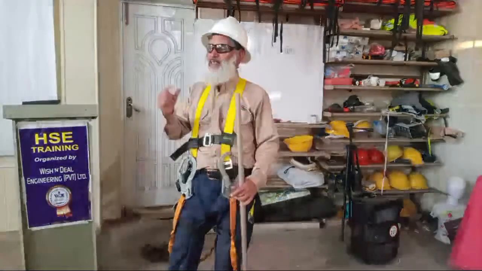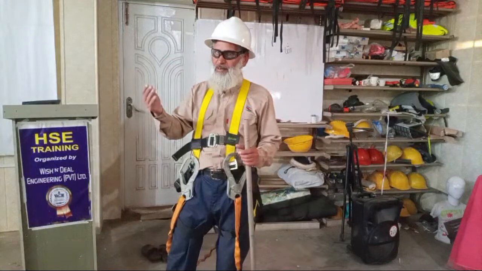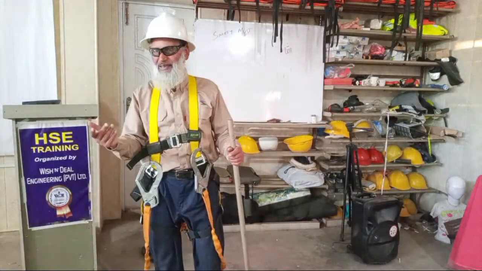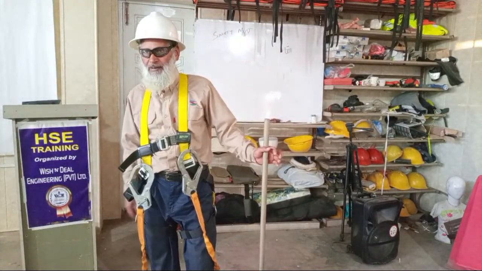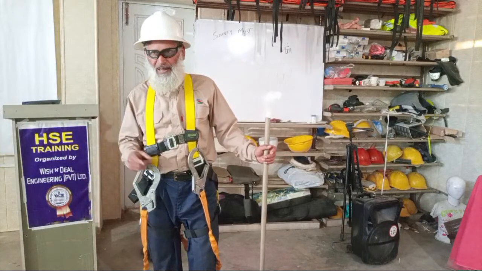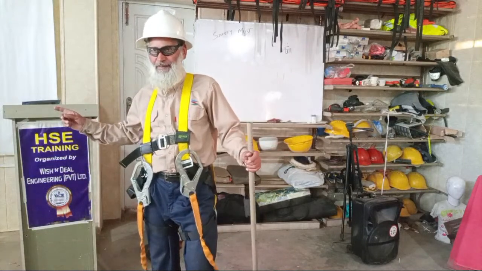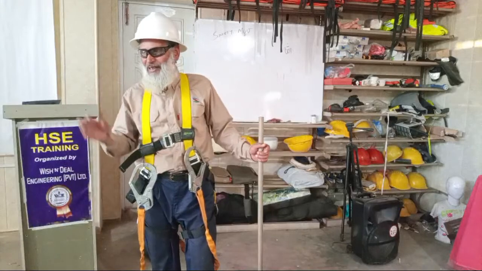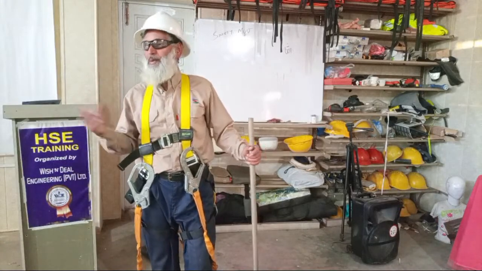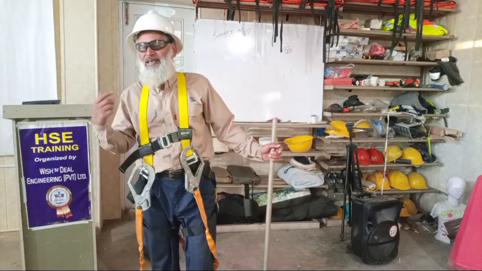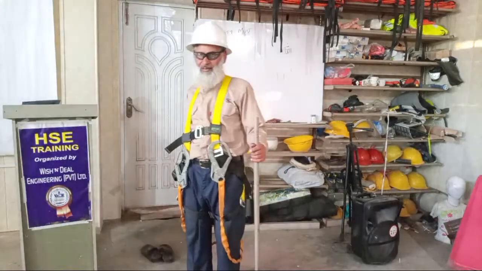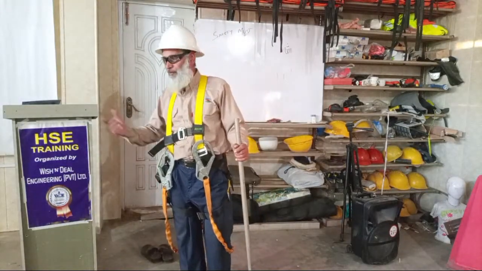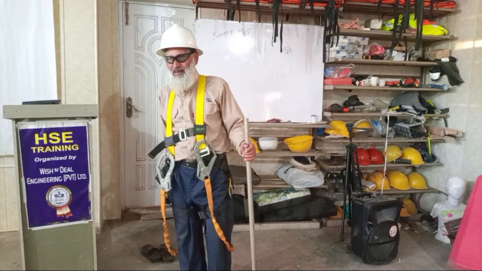Helper. Okay. We have a card system here. Scaffolder 2, if you pass the exam, then you can work as a labor. Scaffolder 1, if you pass, then you can erect the scaffolding. And then we need a scaffolding supervisor. If you pass the scaffolding supervisor exam, then he can supervise the project, the scaffolding work. Yes, supervisor.